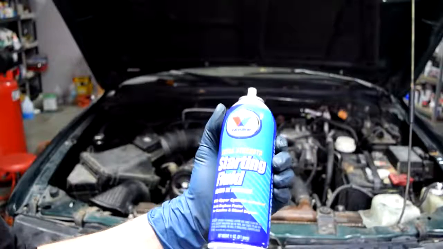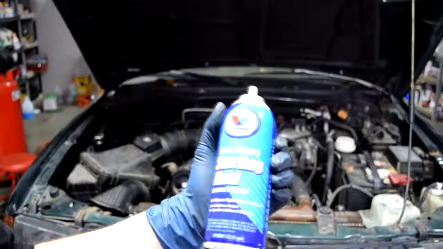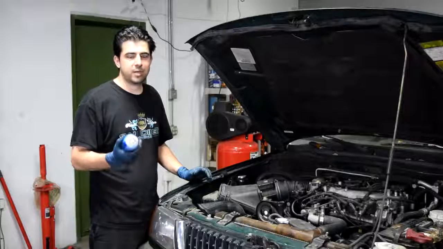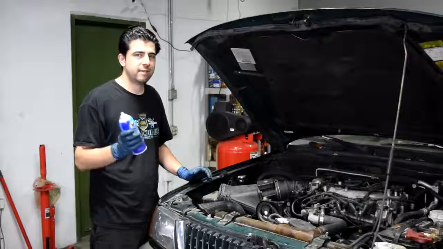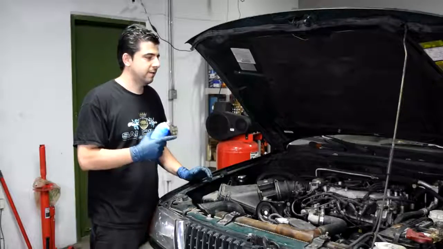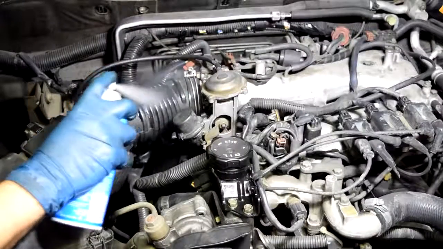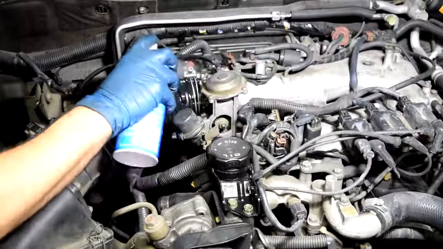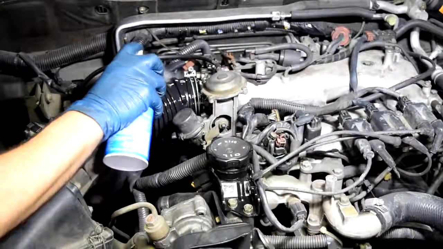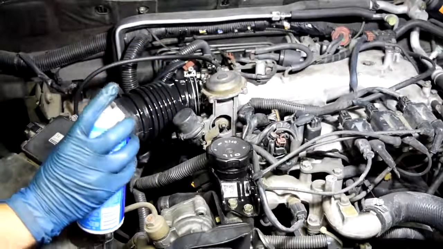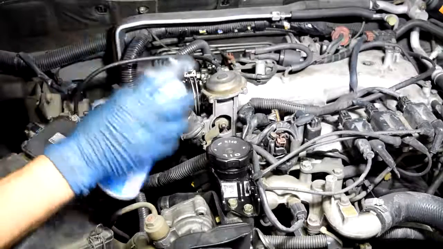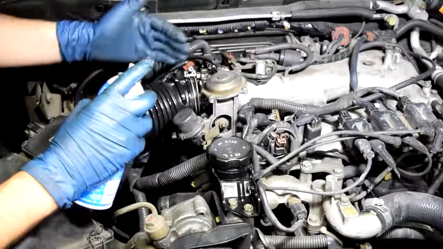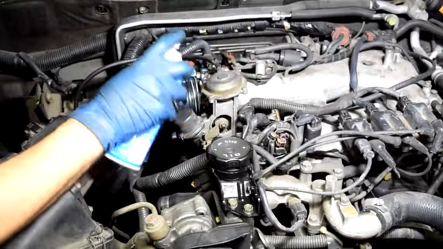But when you use starting fluid, make sure you use this on a cold engine, because not only sparks can catch this on fire, but also the heat from your exhaust manifold if the car is already warm. And you spray this in one area, soak whatever component you suspect has the leak, and wait a few seconds. If there's no change to the RPM, then you move on to the next component or next vacuum hose.